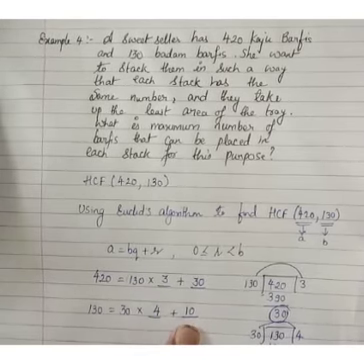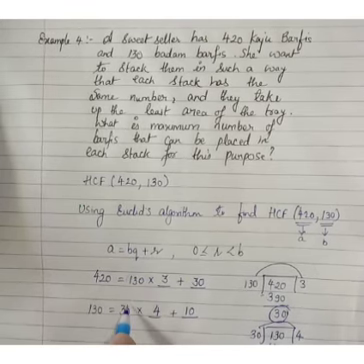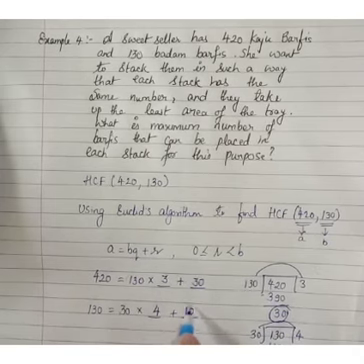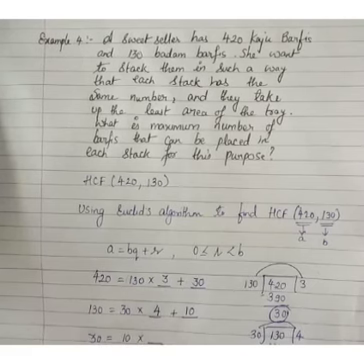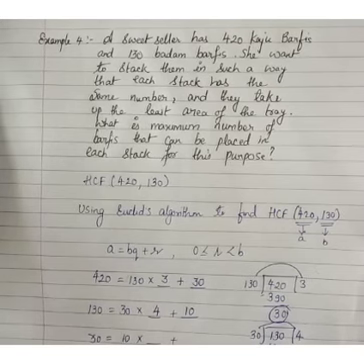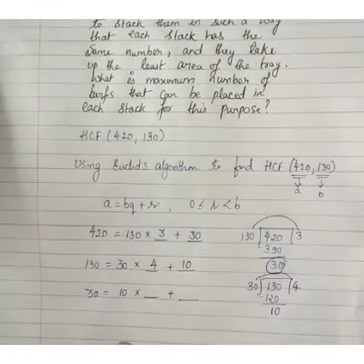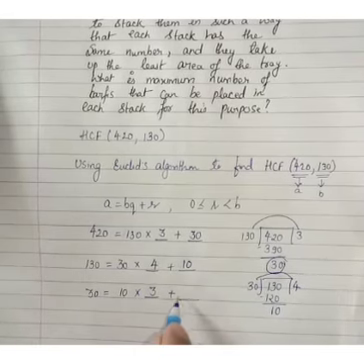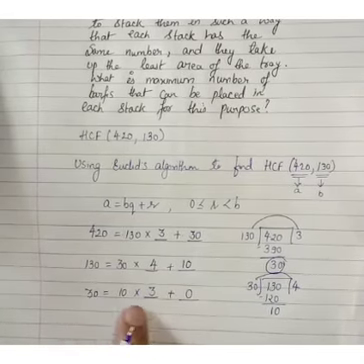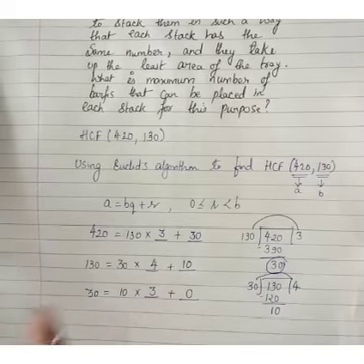Since remainder is again not equal to 0, we will divide this 30 by 10. That is, this will be my A value and this will be my B value. So 30 equals 10 multiplied by something plus this. So clear it is. 10 multiplied by 3 is 30 and I have to add 0. 10 threes are 30 plus 0 is 30.